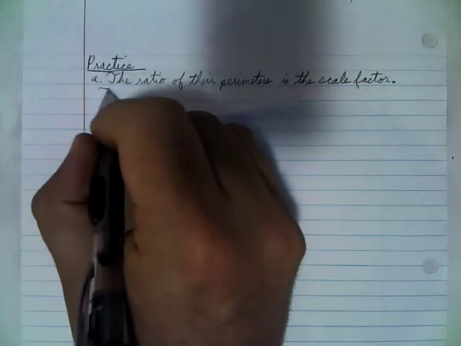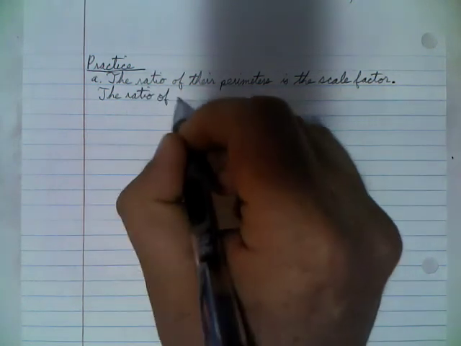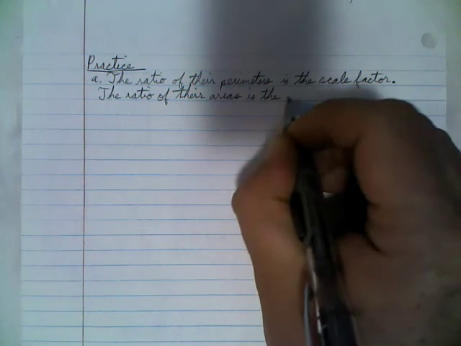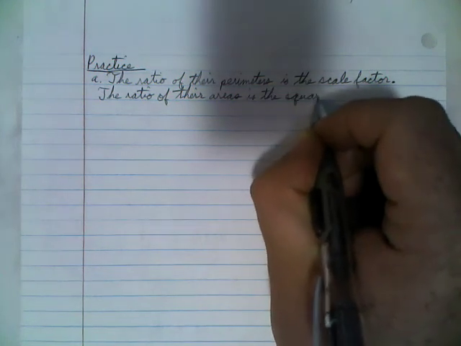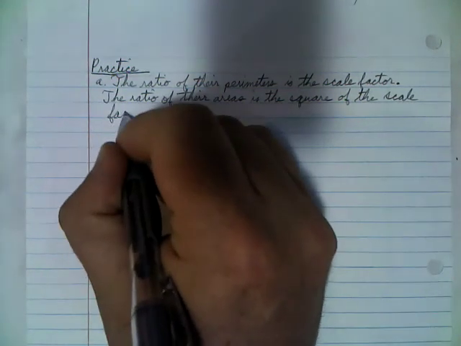However, for the area, the ratio of their areas, however, is the square. So we're going to square it, multiply it by itself. The square of the scale factor. And then if it asks us about volume as well, we would just say the ratio of their volumes is the cube of the scale factor.